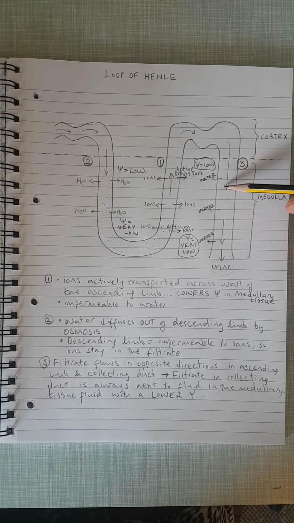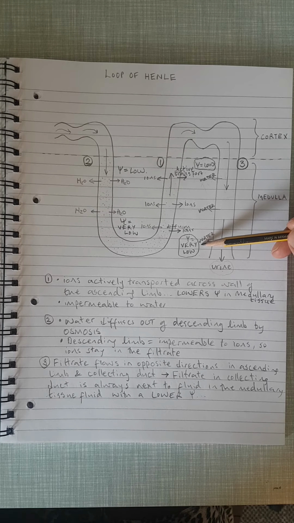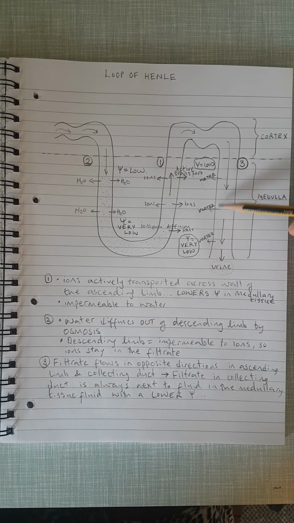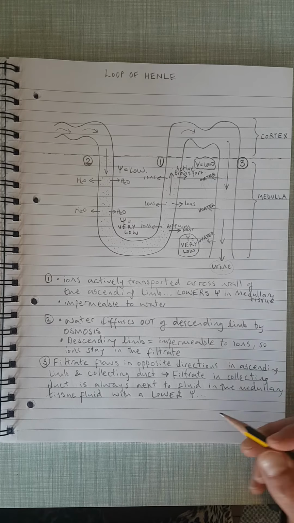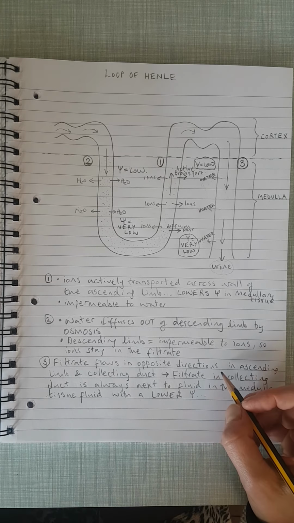So as the water potential goes down and down inside the filtrate, inside the collecting duct, it has to be next to the medullary tissue, which has got an even lower water potential. So water always gets absorbed from a high to a low water potential all the way down the collecting duct. So let's write that down.